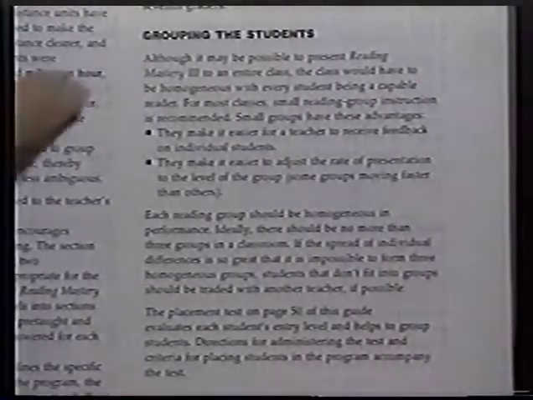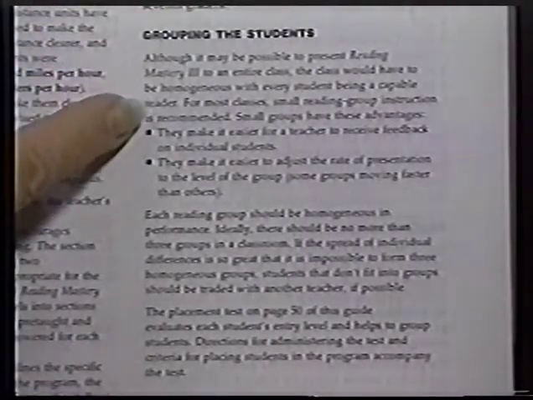After you have placement test results for all of your students, place them in instructional groups according to their performance on the placement tests. Homogeneous grouping is necessary so that you can enable all children to progress at optimal rates while providing a successful learning experience. To achieve appropriate homogeneous grouping, cross-class and cross-grade grouping may be needed.